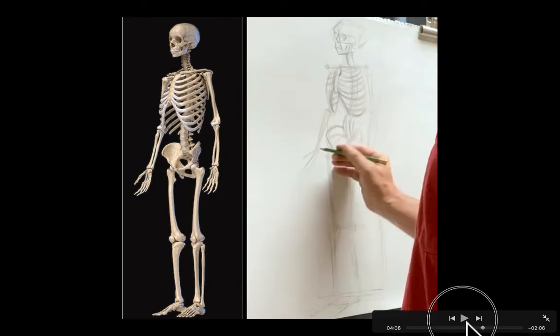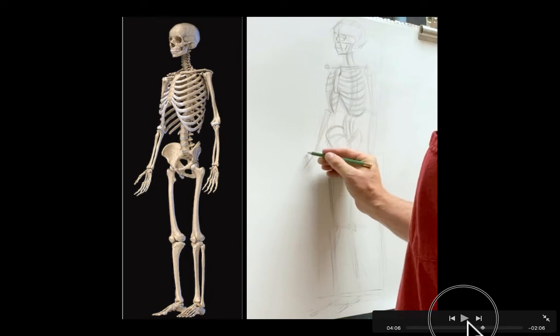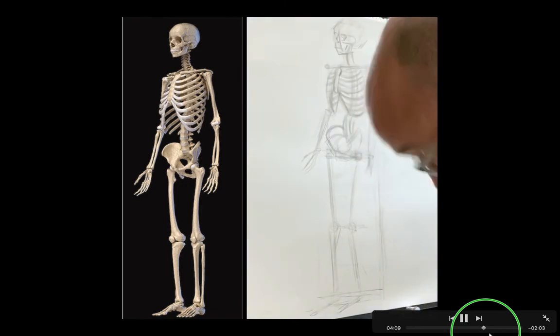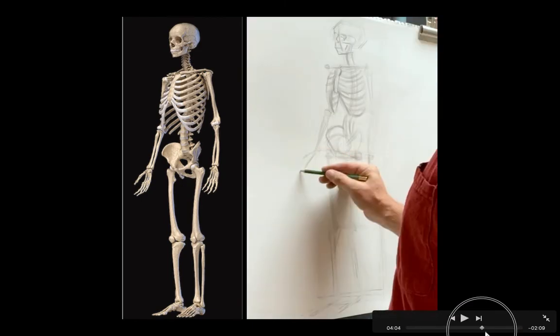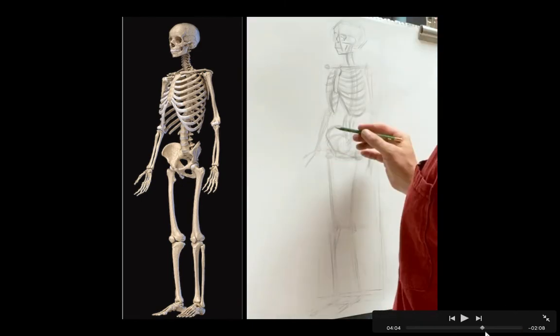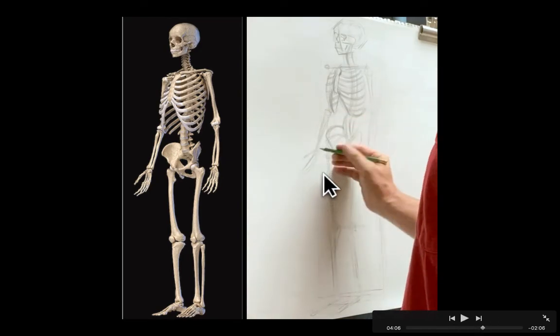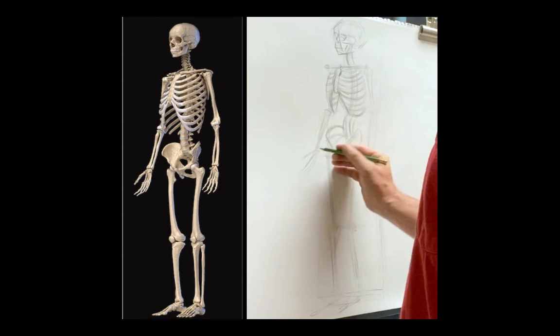And you'll notice that I measure the size of the hand relative to the size of the radius and ulna. And it's about 2/3. We think our hands are small, but if you measure from your middle finger to the bottom of your palm, and then bring that measurement down, you'll see that it's about 2/3 of your lower arm. So I'm always comparing.